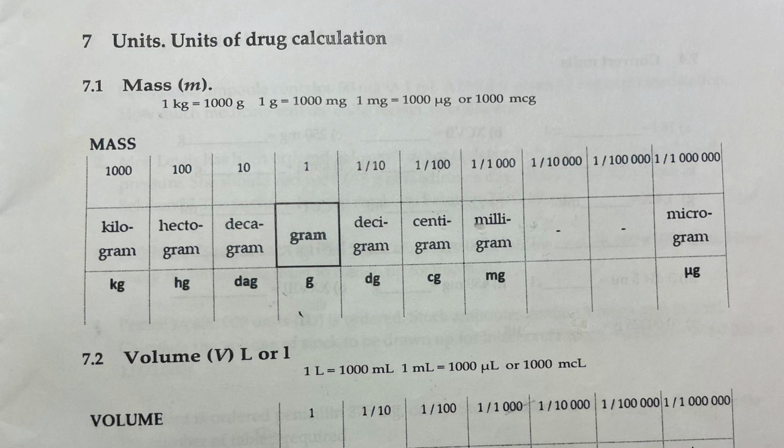So the table just shows the distance from kilograms to micrograms. If you know this table, everything is simple for you. But I don't know if you find this table easier to learn. This can also be used in liters. It's the same principle. You just change the grams to liters and all that good stuff. Yeah, let's go on right ahead.